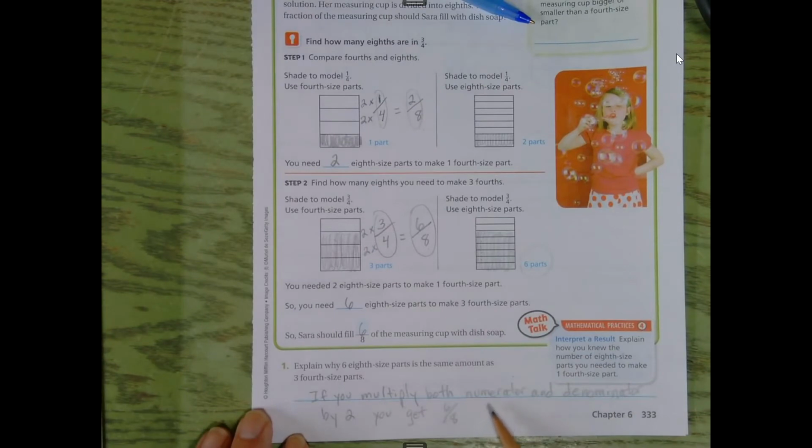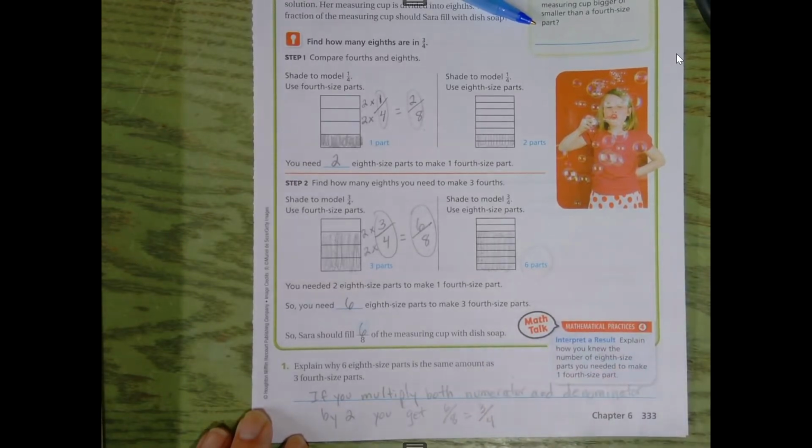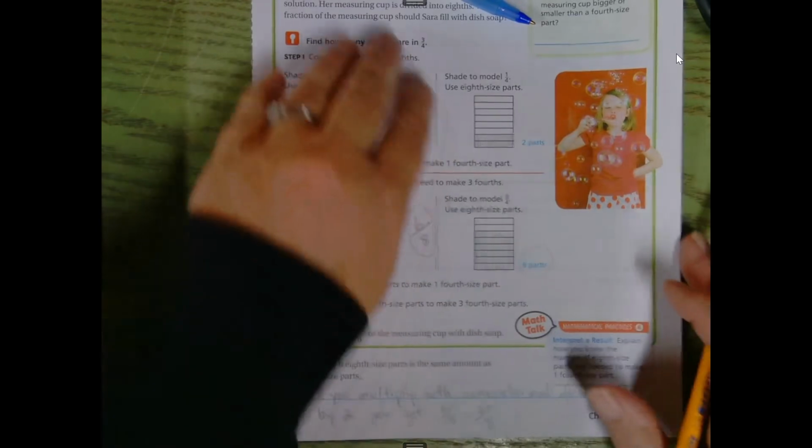If you multiply both the numerator and denominator by 2, you get 6/8. 6/8 is equal to 3/4. We could have also said if you divide both the numerator and denominator by 2, you'll get 3/4. So if you had 6/8, you divide by 2, you will get 3/4. Okay, so that's page 333.